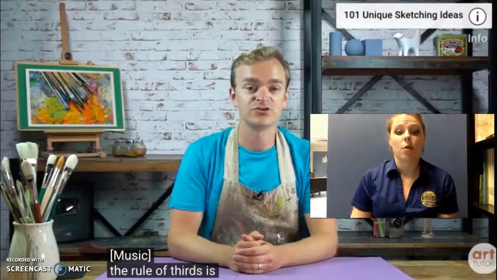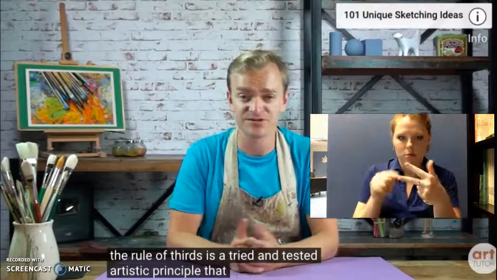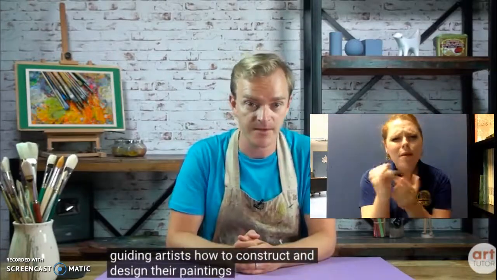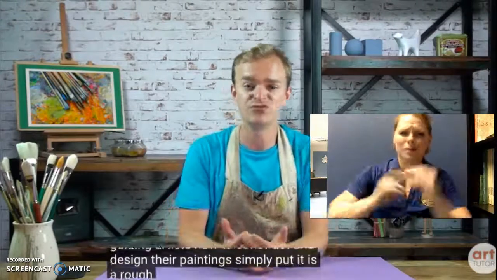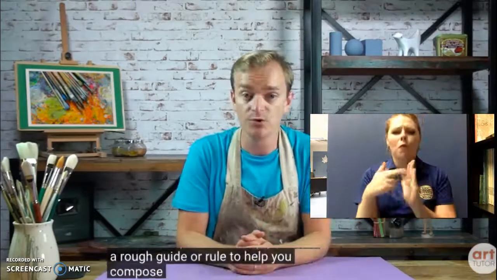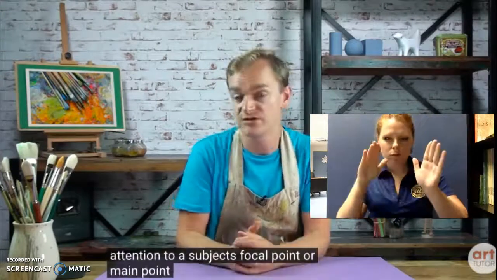The rule of thirds is a tried and tested artistic principle that has been around for centuries, guiding artists how to construct and design their paintings. Simply put, it is a rough guide or rule to help you compose an image whilst also drawing attention to a subject's focal point or main point of interest.